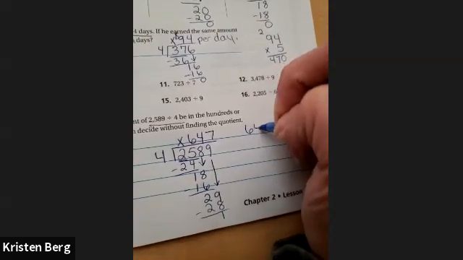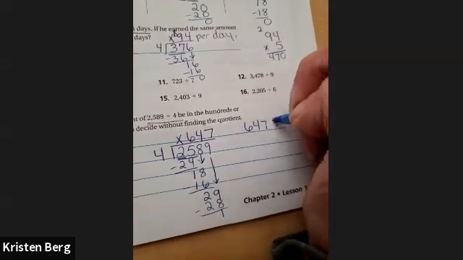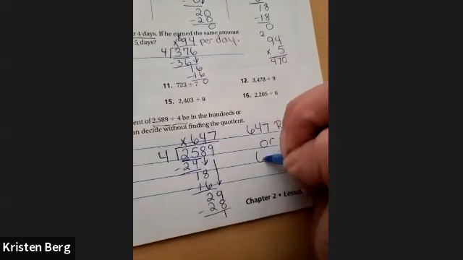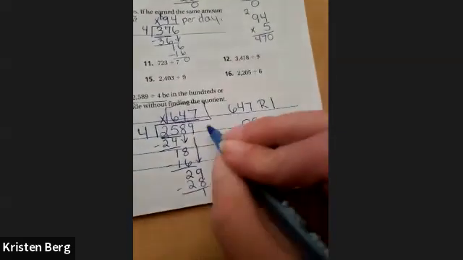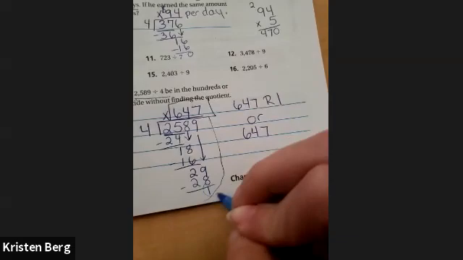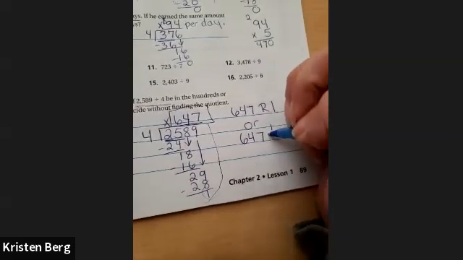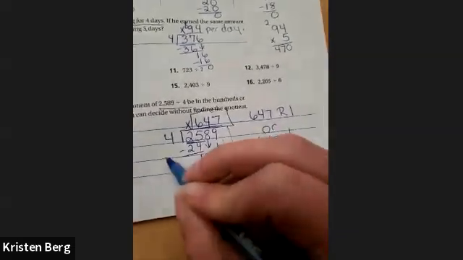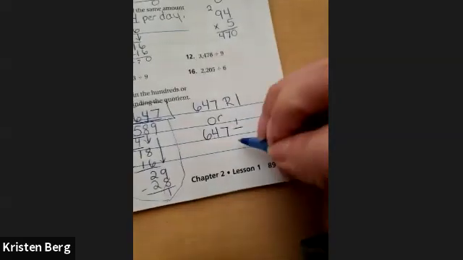No. So therefore, our answer would either be 647 remainder 1, or if you wanted to do the fraction part, it would be 647 still. But then remember, you put the remainder, which is the 1, on top over the divisor, which in this case is a 4. So this is the proper way to write it as a fraction. 647 and 1/4.